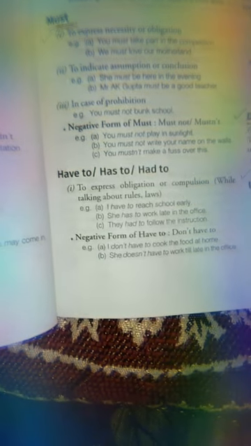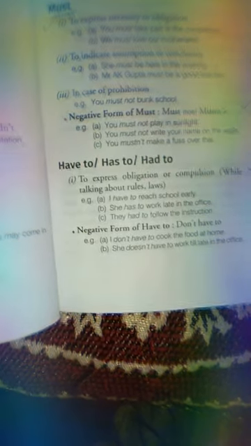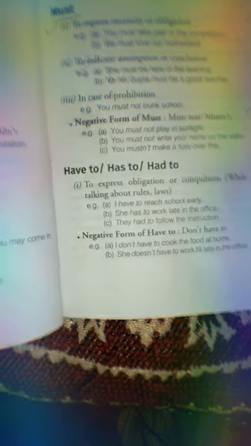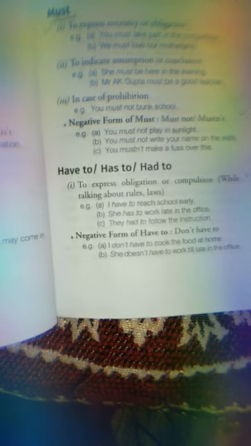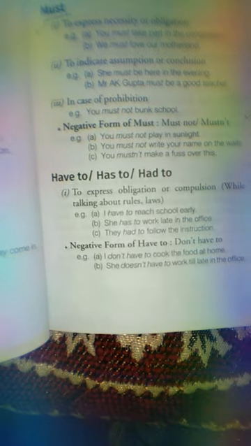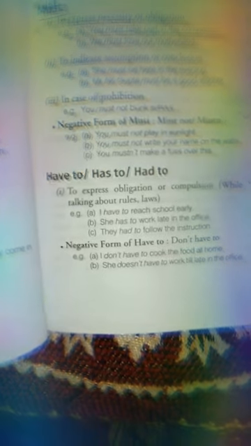This is your responsibility. Otherwise, you will be penalized for this. You will follow the rules of the roads. You will respect the law, isn't it? Otherwise, you have to just face the repercussions in case you fail to respect the law. So when bondage is there, must is used. When bondage is not there, should is used.